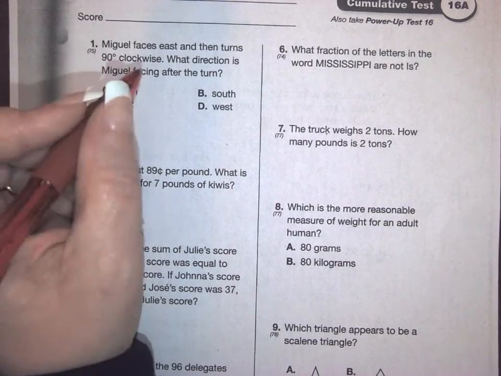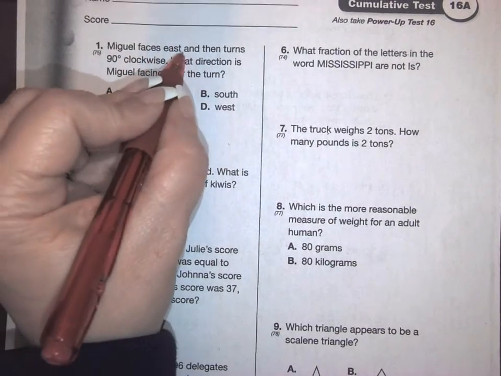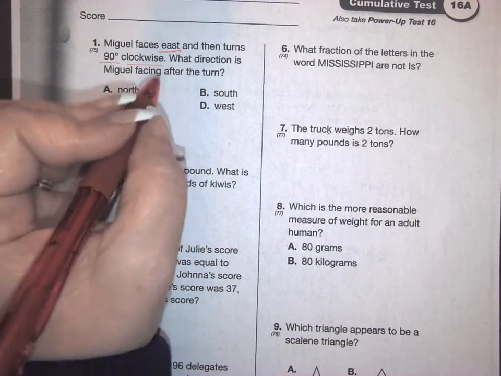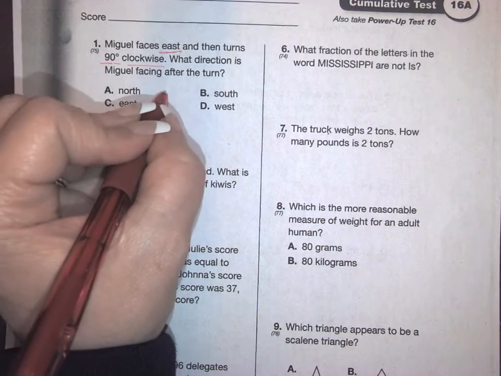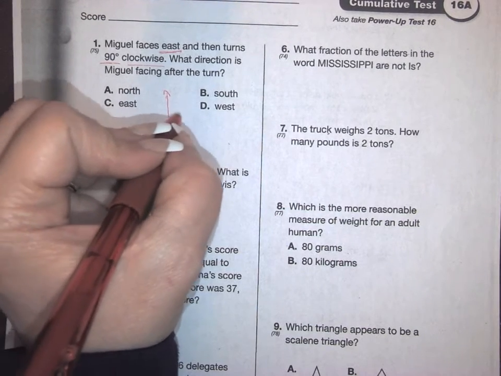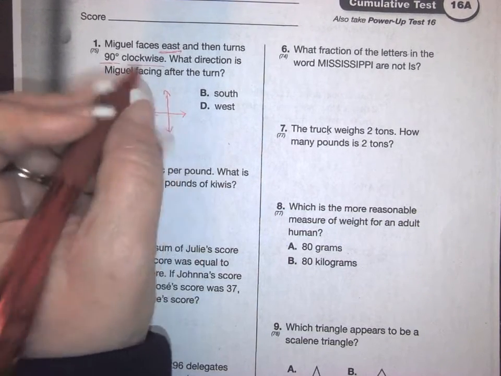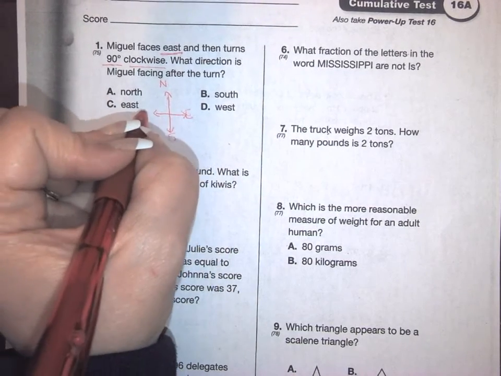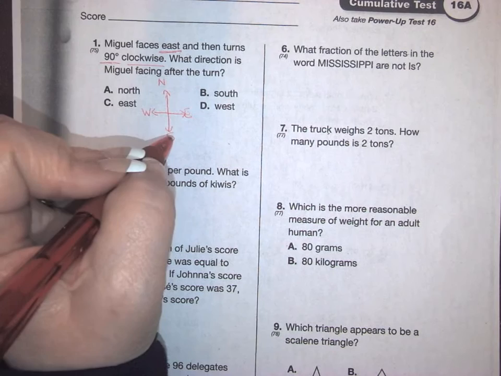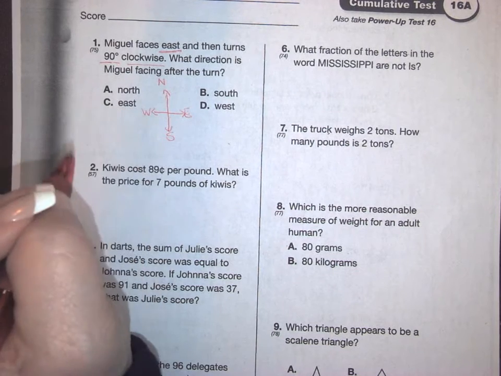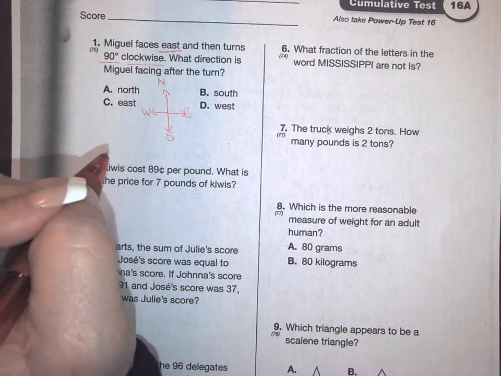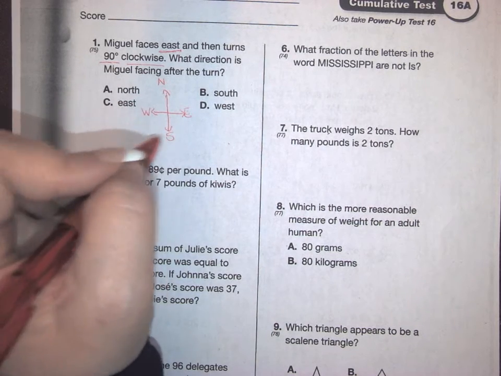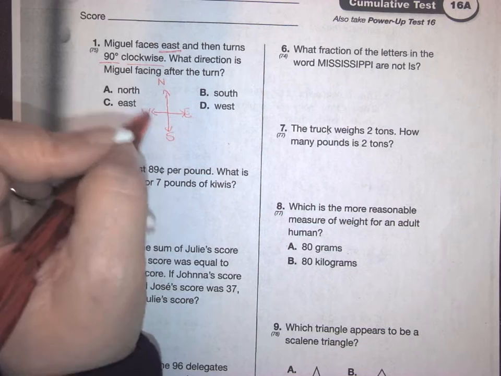All right, so we have Miguel faces east and then turns 90 degrees clockwise. What direction is Miguel facing? So we put our compass down to make sure we have our right directionals. Never-ending Star Wars, or never eat soggy Wheaties, or never eat sour watermelon, anything that you can come up with to remember NESW.